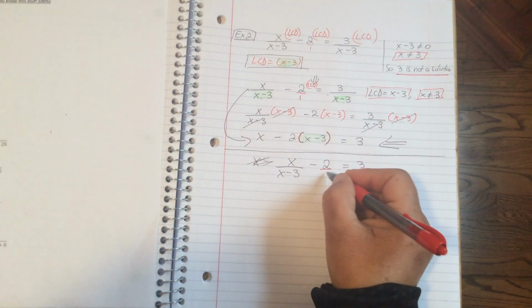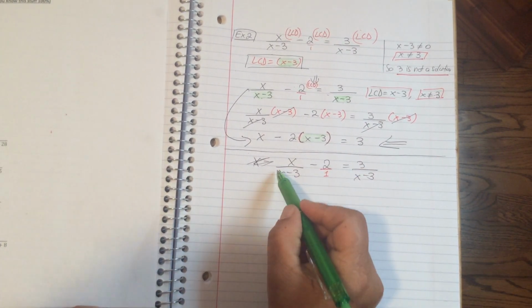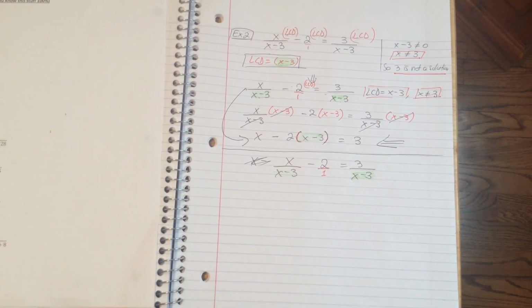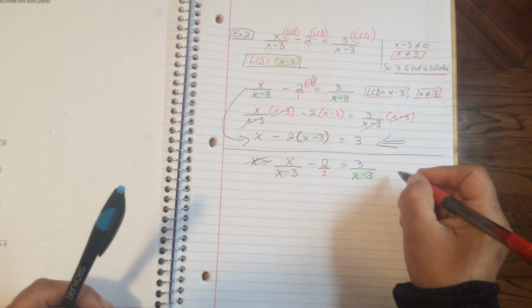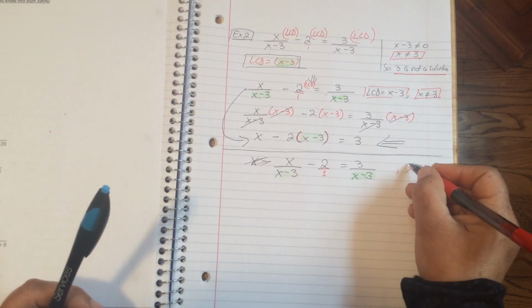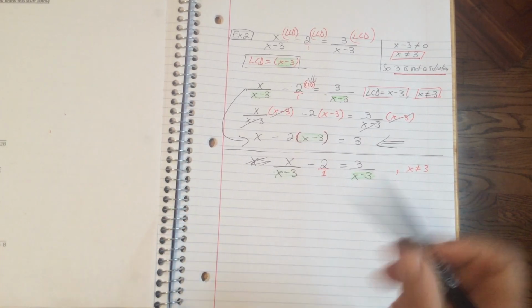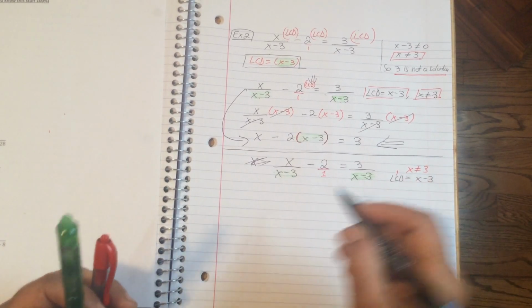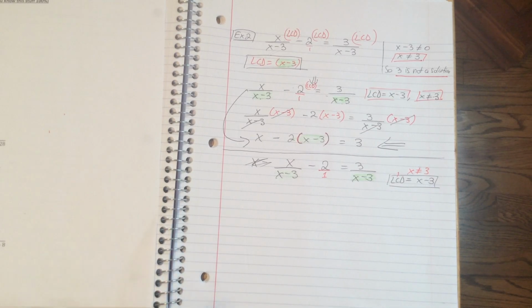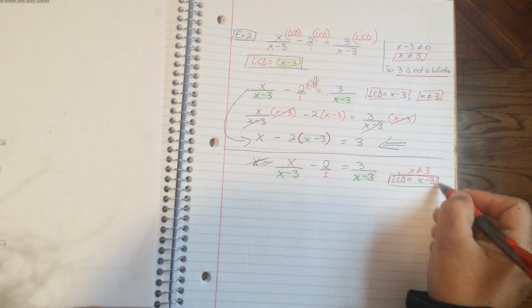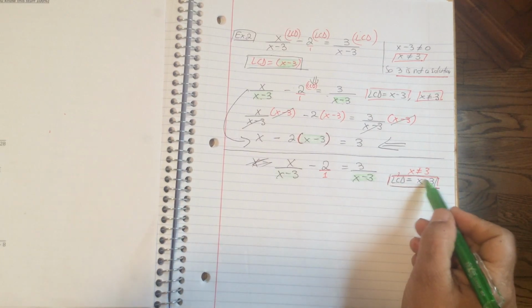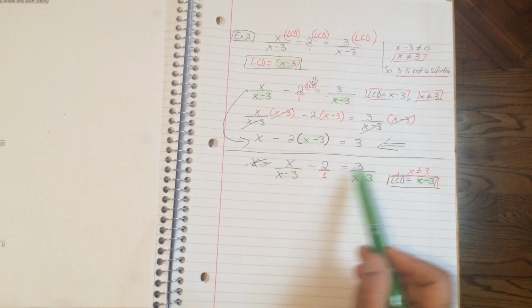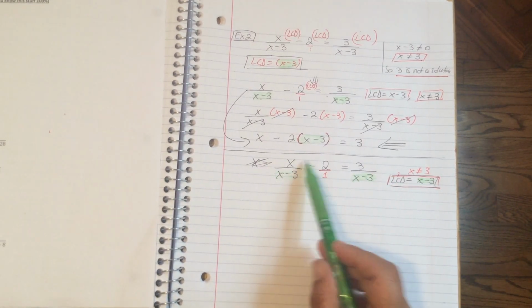I know that here we have a denominator 1. These denominators are exactly the same. This denominator cannot be 0, so x cannot be 3. And also the LCD is just x minus 3. Now, in order to eliminate the denominators, I will multiply each term of the equation by the LCD.